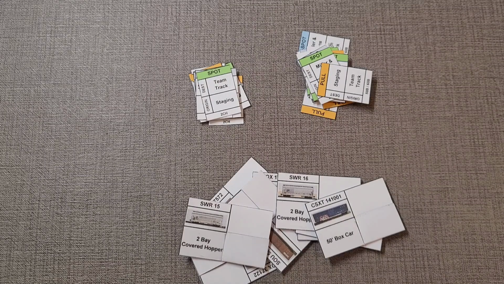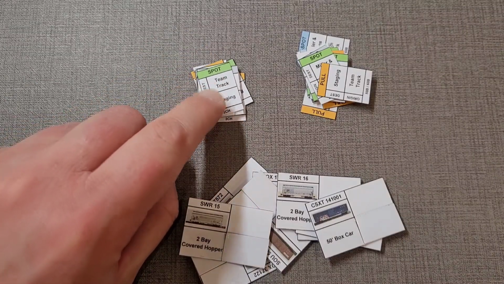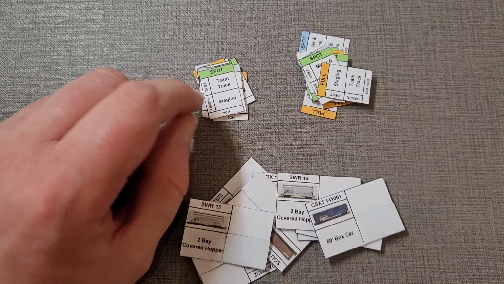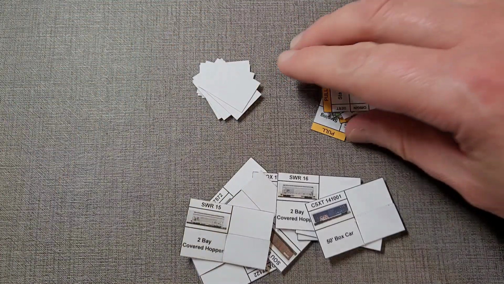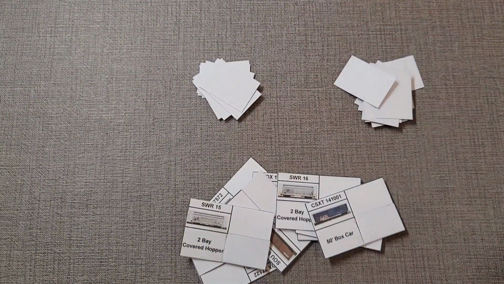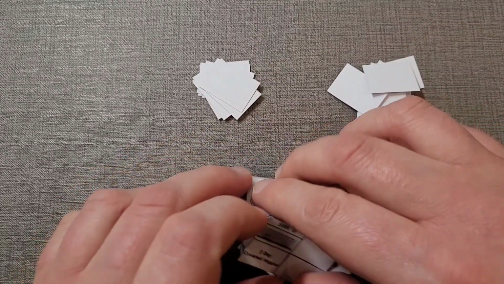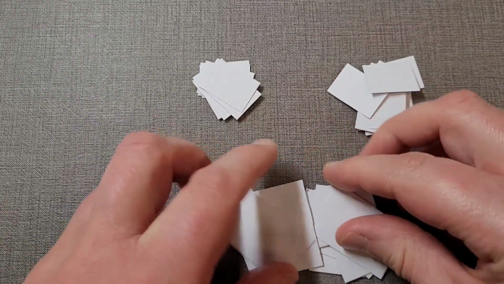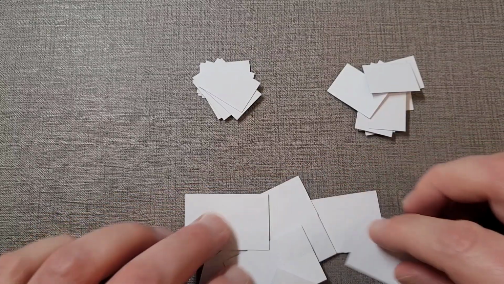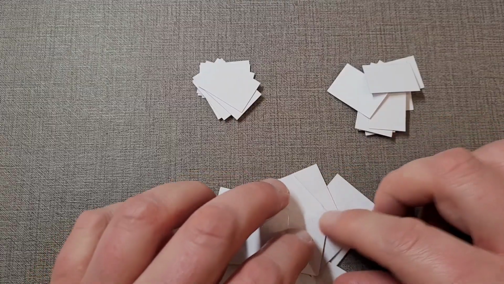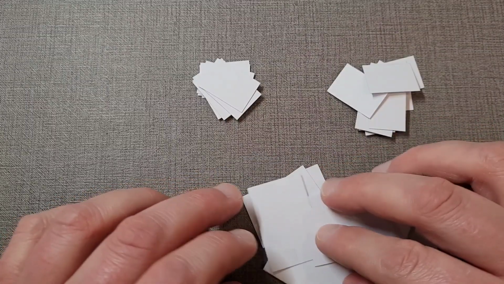What you can also do is you let the cards decide what you have to do today. And in this case, we do want to try this. So we have the stack of the waybills for the two-bay covered hoppers, and we have a stack of waybills for the boxcars, and then we have all the car cards. So now we can shuffle the cards around a little bit, and then we randomly pick one card.